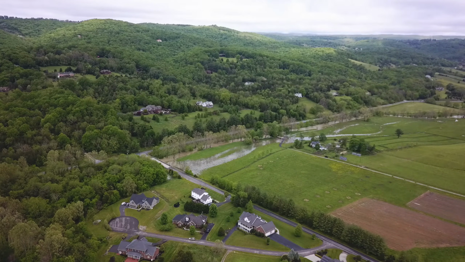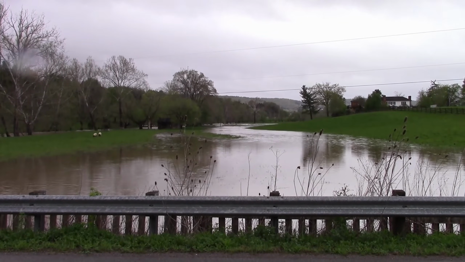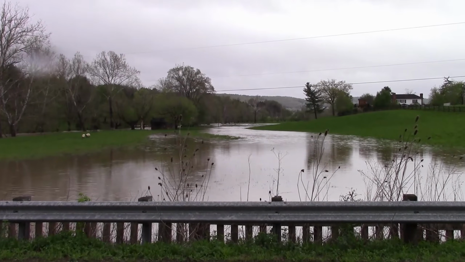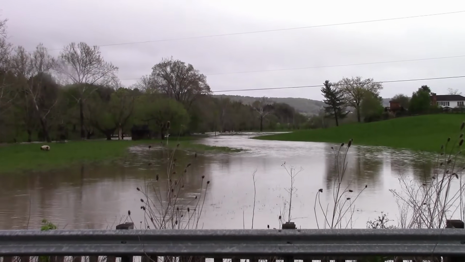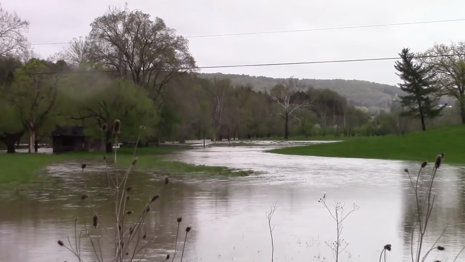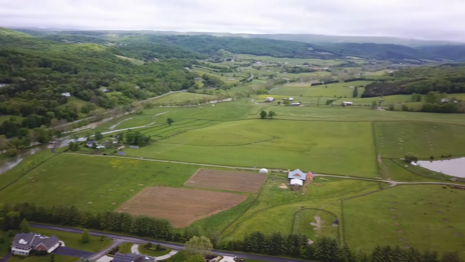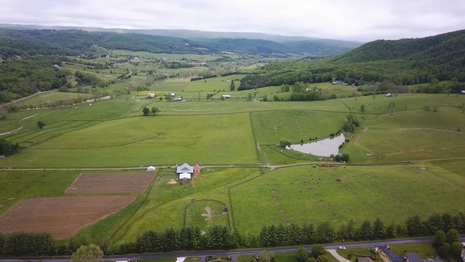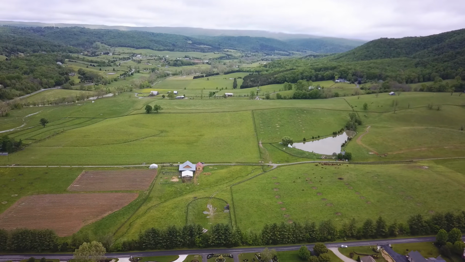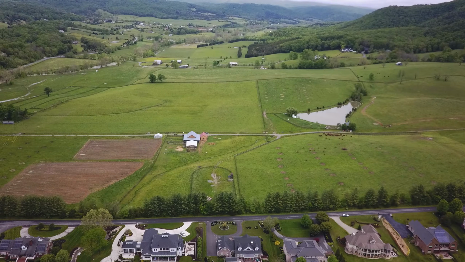I just hit the tap to focus. But you can really see there at the bridge how that water has overflowed its banks. Alright, let's turn around. Look at the farm. Their pond looks pretty full. And there's the road going out that goes to the bridge.